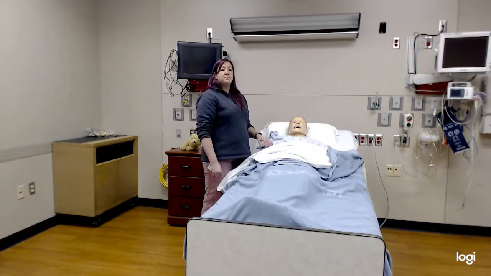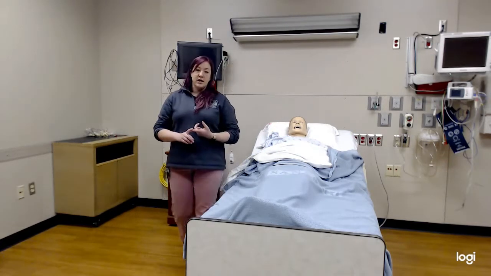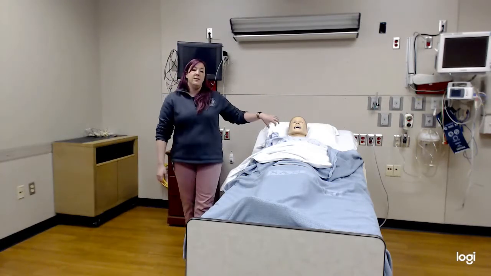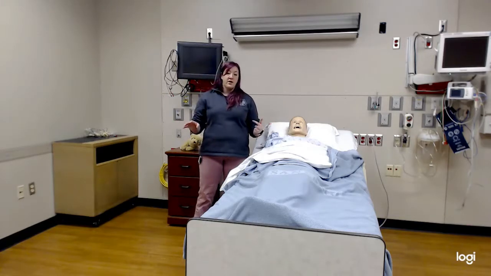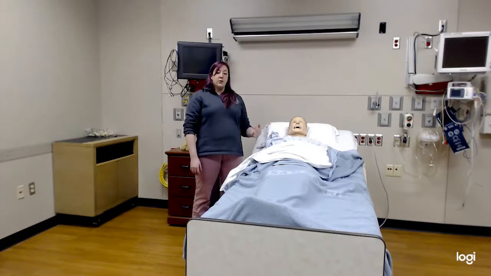With breathing, if they're breathing faster than 30 times a minute or slower than 10 times a minute, we need to make sure that we're putting oxygen on them. If they're complaining of shortness of breath at all, we need to put oxygen on them. If they are pale, cool, and clammy, we need to put oxygen on them.